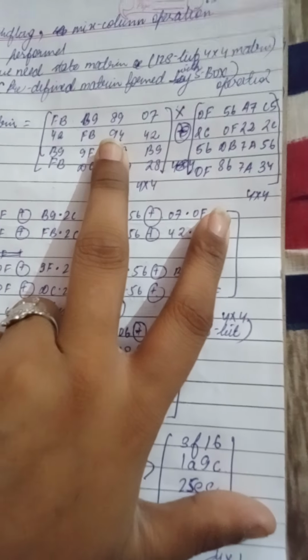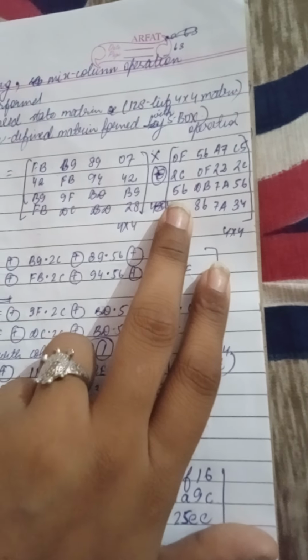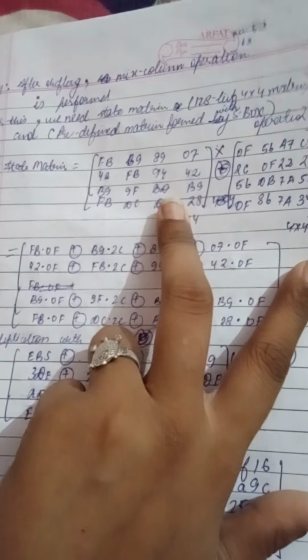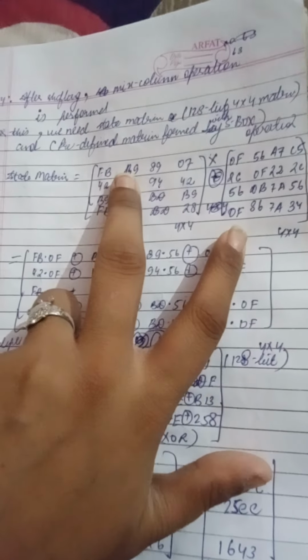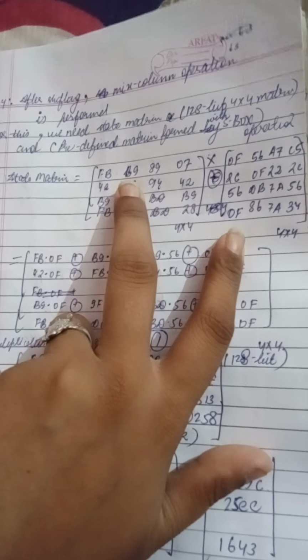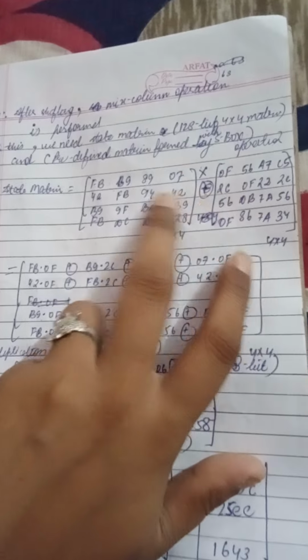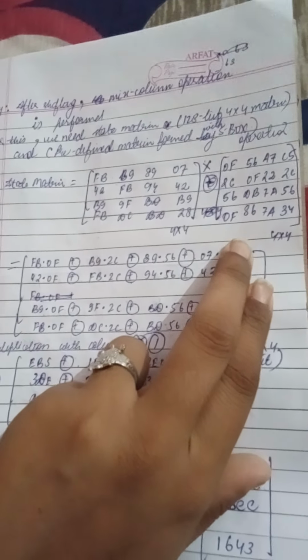Now we are performing the last operation, the mix column operation. We will again multiply both matrices. Multiplication will take place in such a way that we will XOR each row with each column element. Firstly we multiply FB into 0F and then XOR, then the output which comes, we XOR with D9 into 26, then 89 into 56, then 07 into 0F.